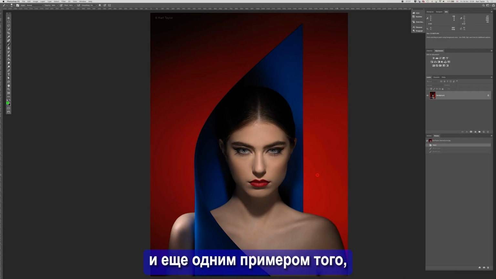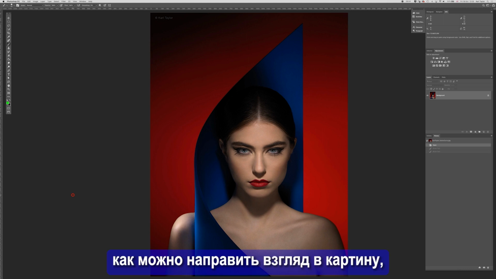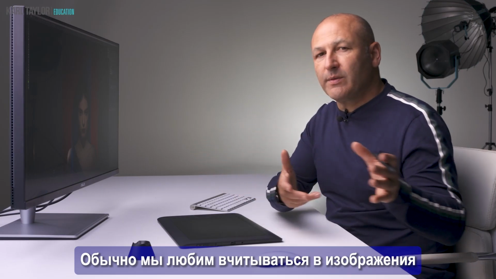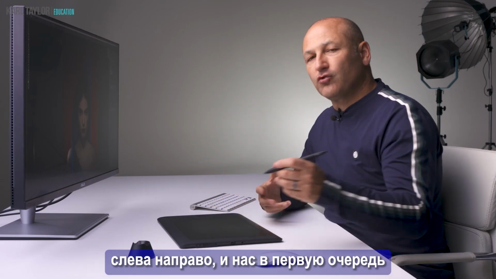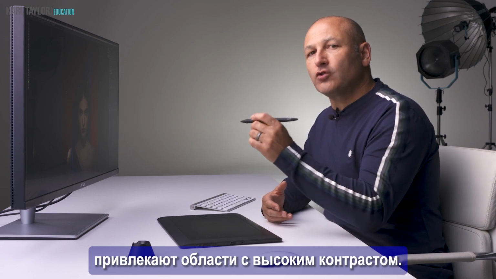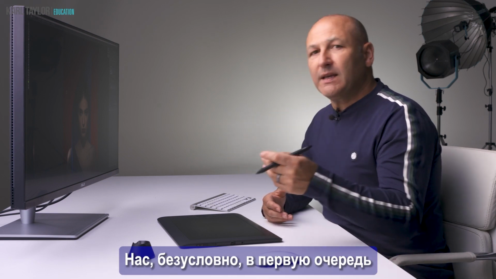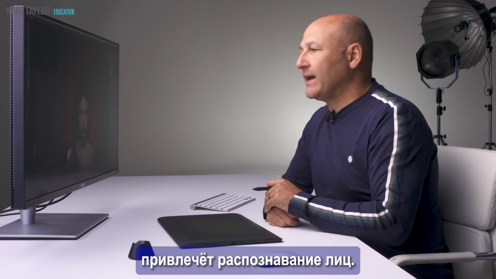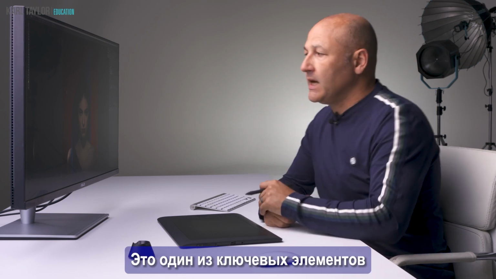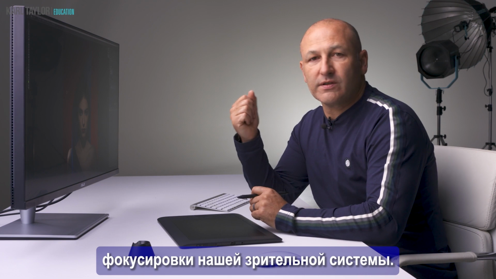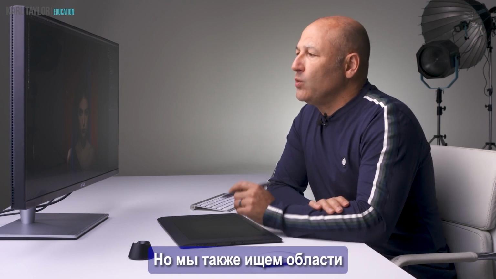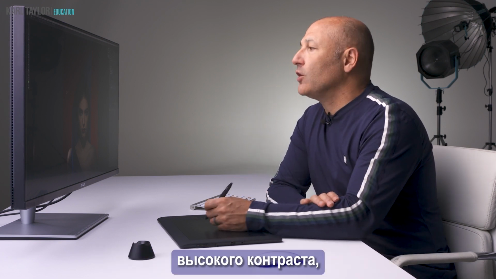Further examples of helping guide the eye into the picture is actually the light itself hitting this shoulder. We generally like to read into images from left to right, and we're drawn into areas of high contrast first. We'll definitely be drawn into faces and facial recognition first. That's one of the key elements of focus of our visual system, but we also look for areas of high contrast.